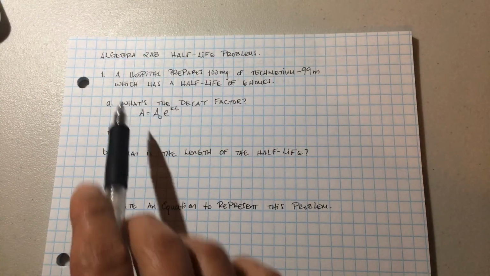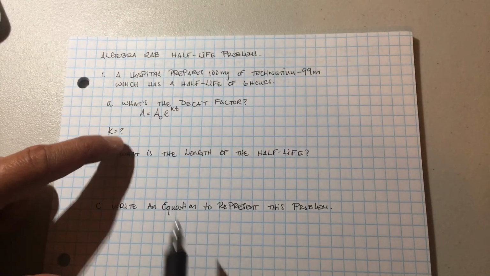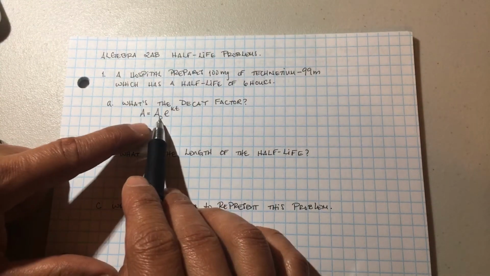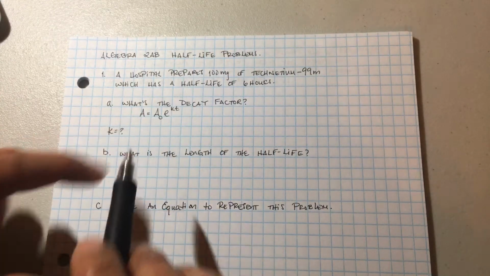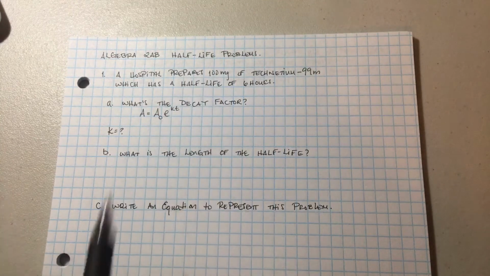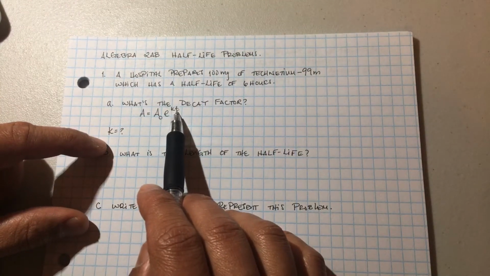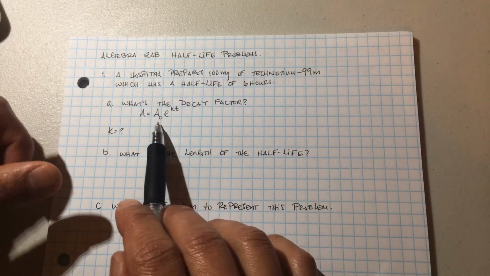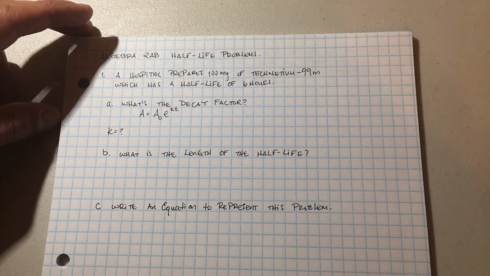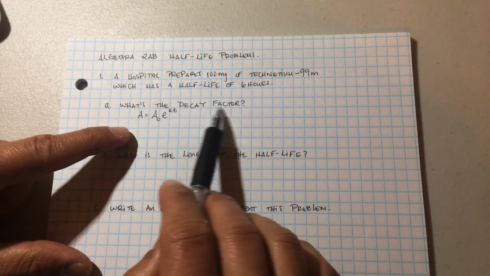So this is all they give us. Well, how do we do it? We've got to figure out this K. A sub naught, or A sub 0, is your starting value, and it tells us 100. Then there's the K we're trying to figure out, and T is the time in hours. Here's how we do it.